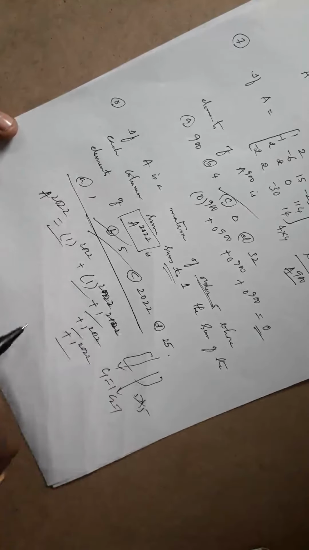Idea is clear? So we will solve a few more problems and try to end up the first chapter.